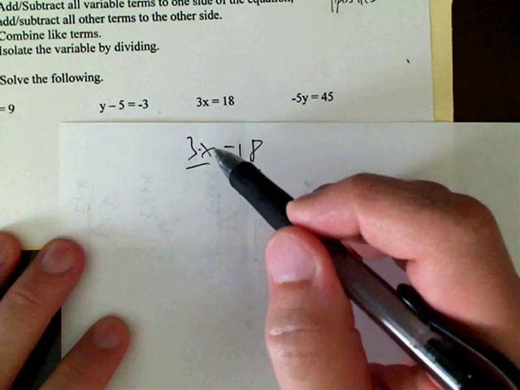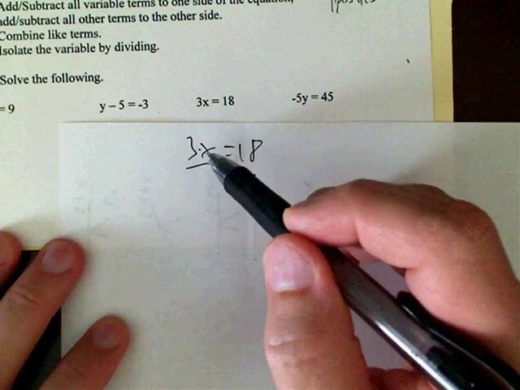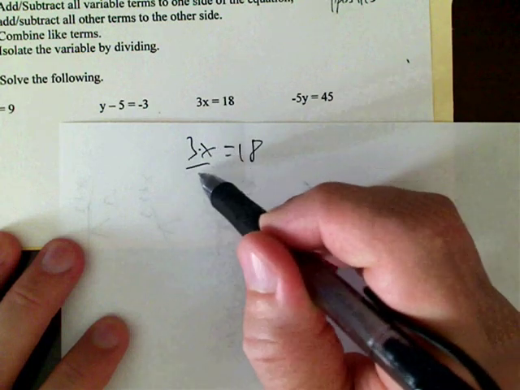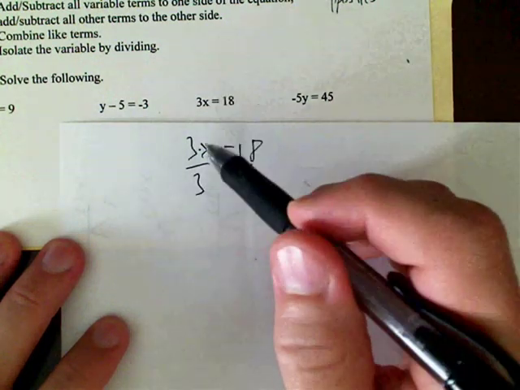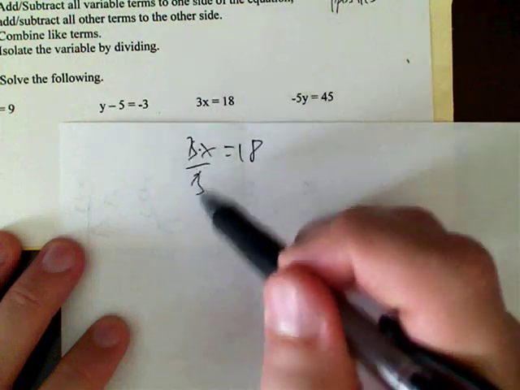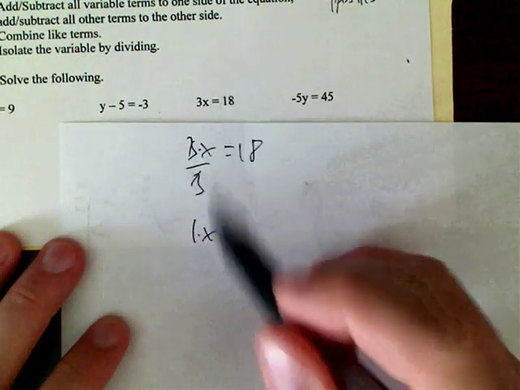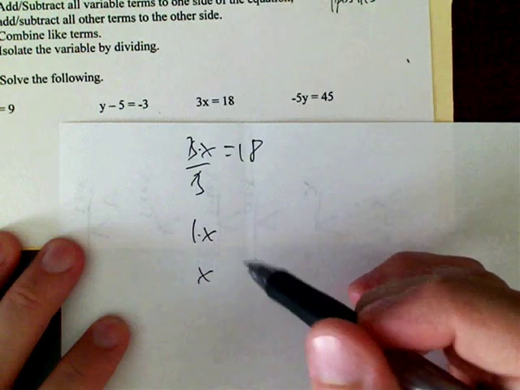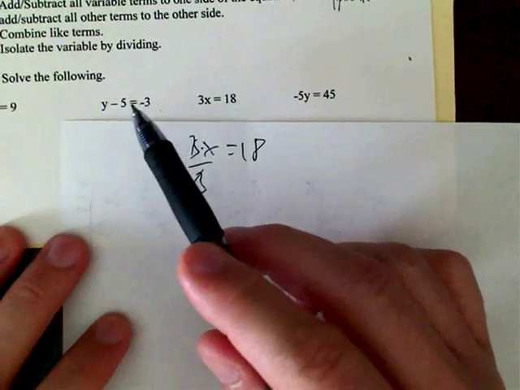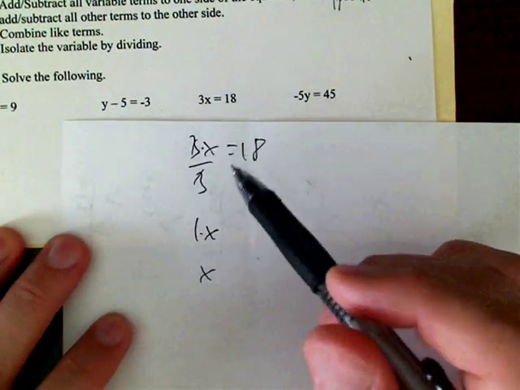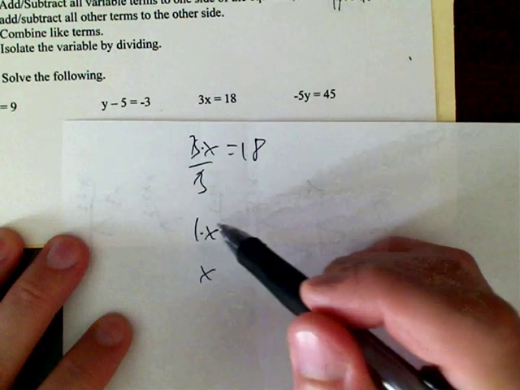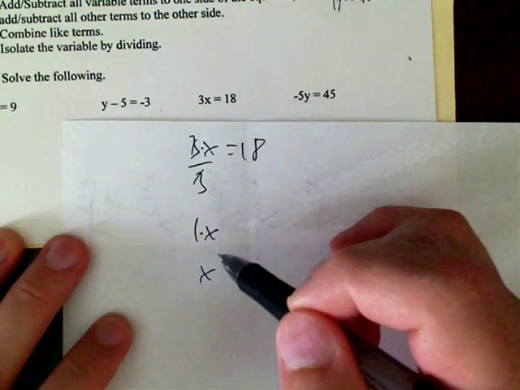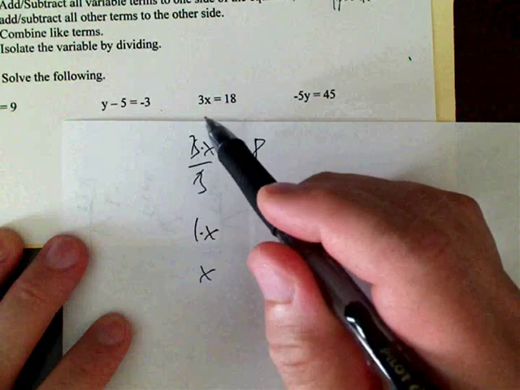In order to give us x, you need to realize that x is the same thing as 1 times x. So if we divide by 3, what that means is 3 divided by 3 is 1, and 1 times x is x. So with addition and subtraction, I'm trying to make the number a 0. With multiplication and division, I'm trying to make it a 1. Which it does when you divide by that number in front of the x.